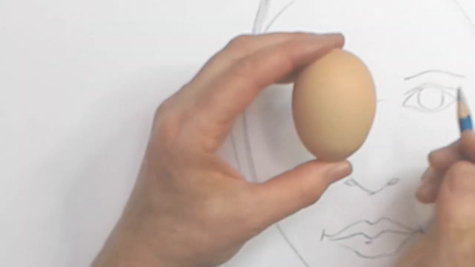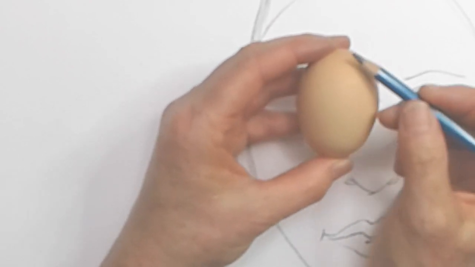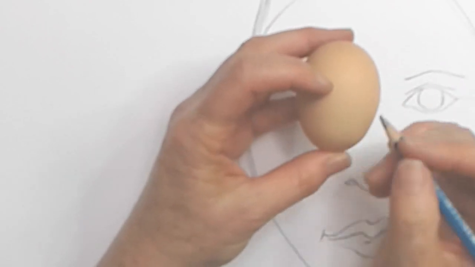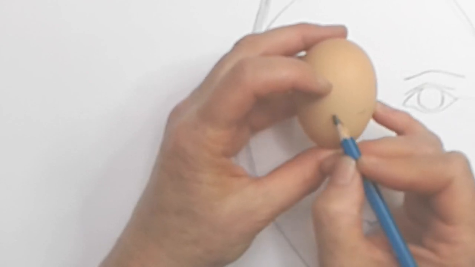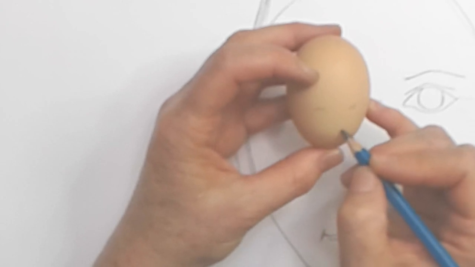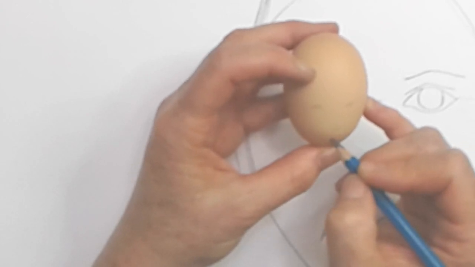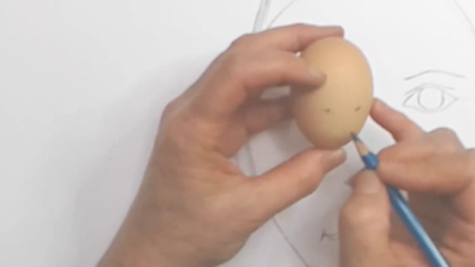So same thing that we need to do as we did with our drawing. So we know the height, so a rough estimate halfway and halfway and halfway and halfway. Okay, I'll just do a bit darker so you guys can see that.